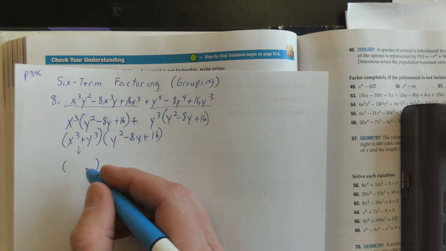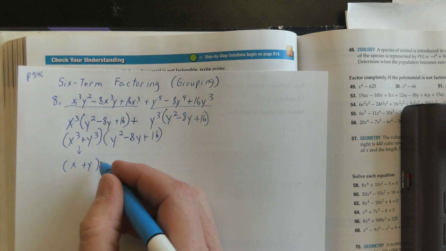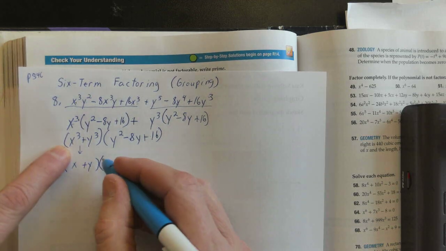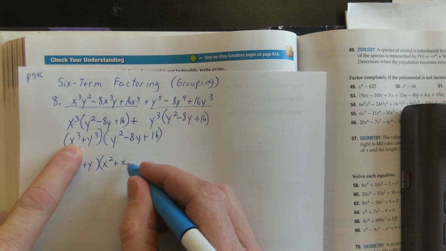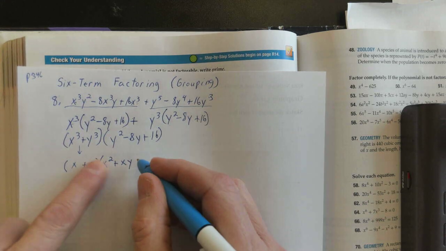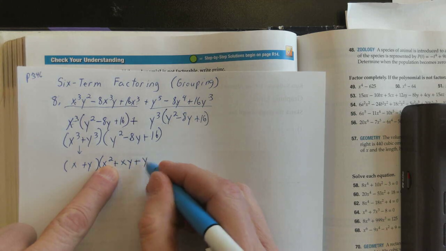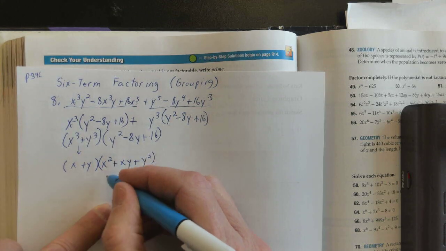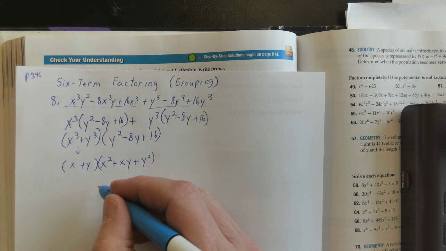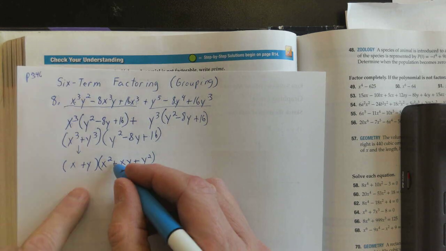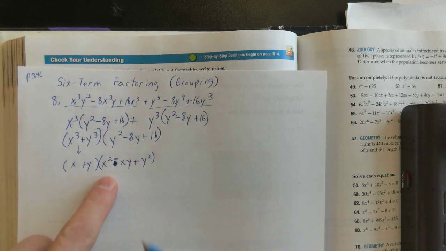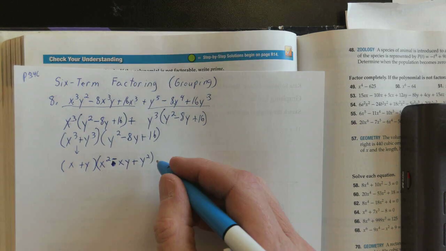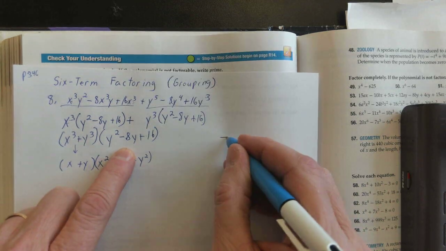Kelly? Isn't it x plus y. Take the cubes off, that's your first factor. Then you go x squared plus x times y plus y squared. I've just made a mistake, my first mistake of the year. What is it? Logan? Change the sign. You got to change that sign to minus.